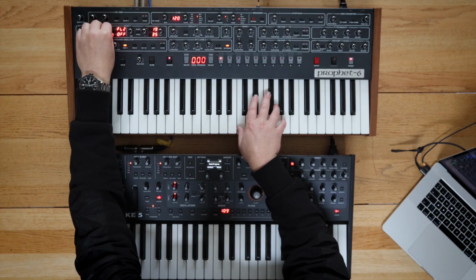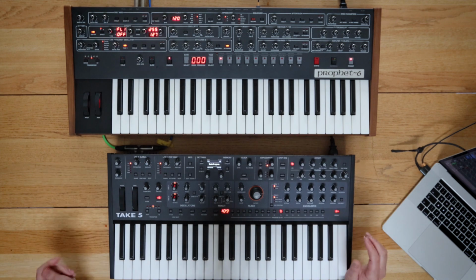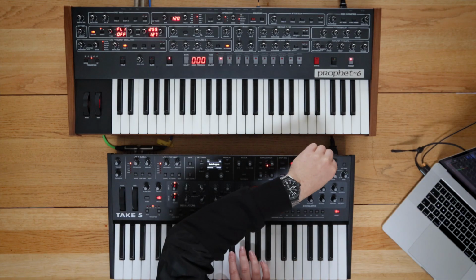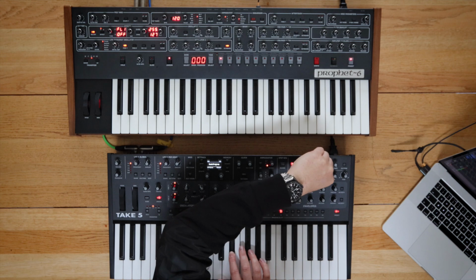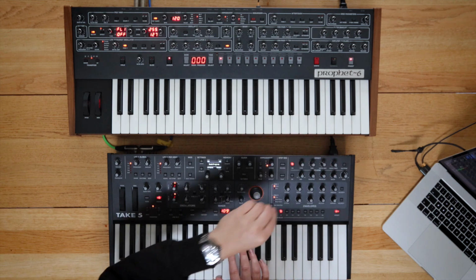So actually you get more radical effects with the chorus on the Prophet 6. So a bit of give and take here, isn't there? Let's try a flanger or two. All sorts of madness. Yeah, so there's not much in that, is there?